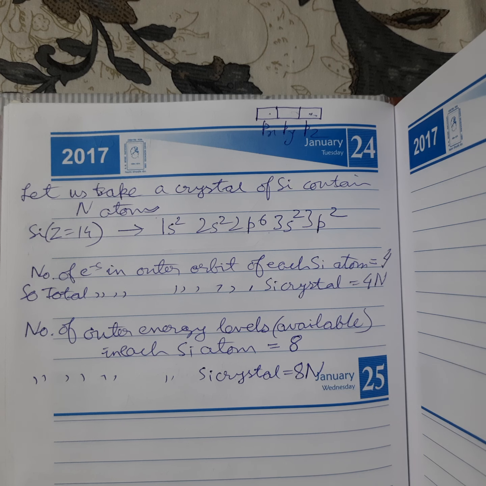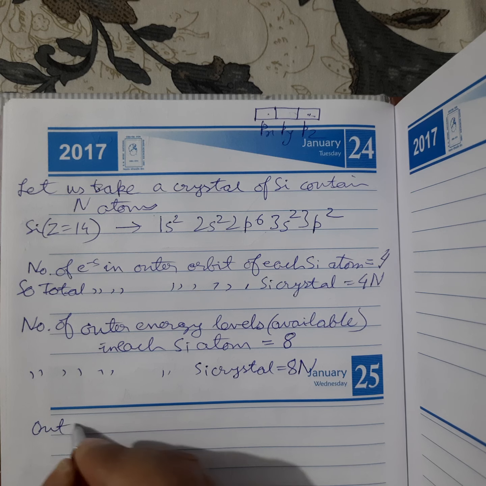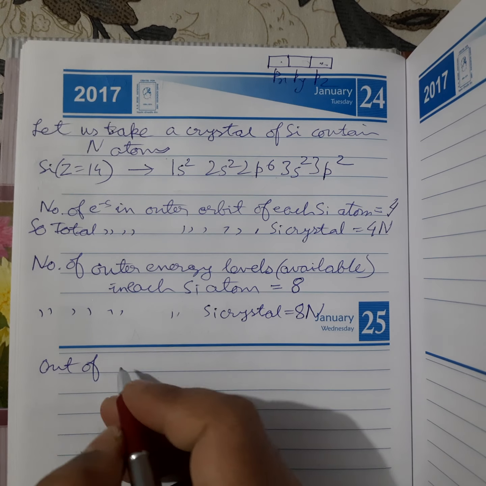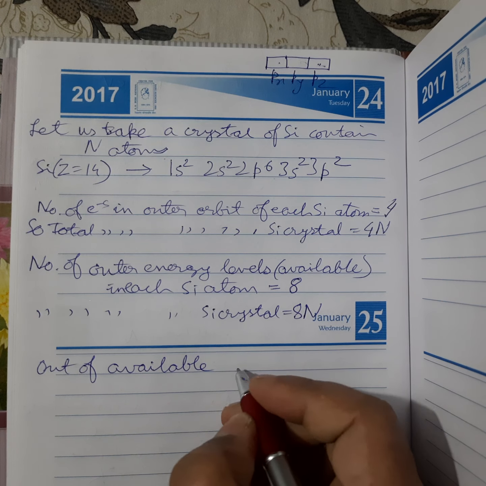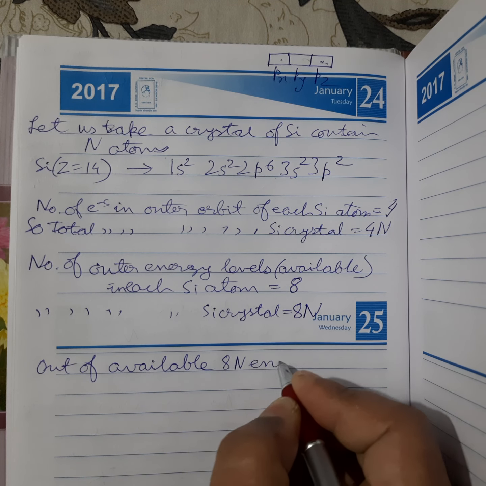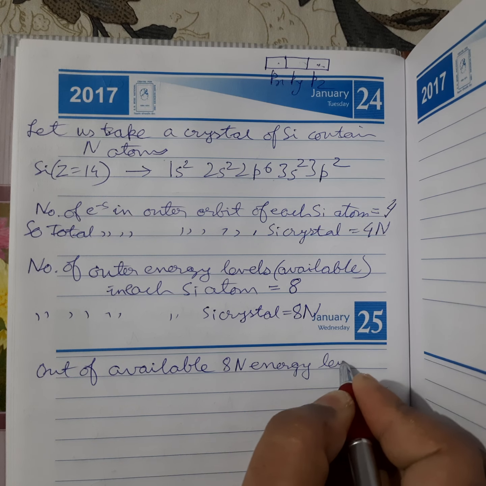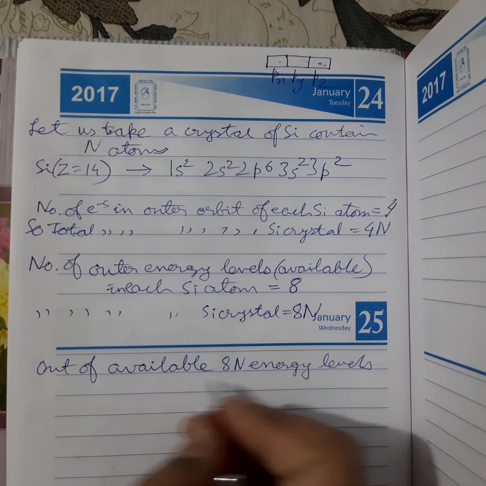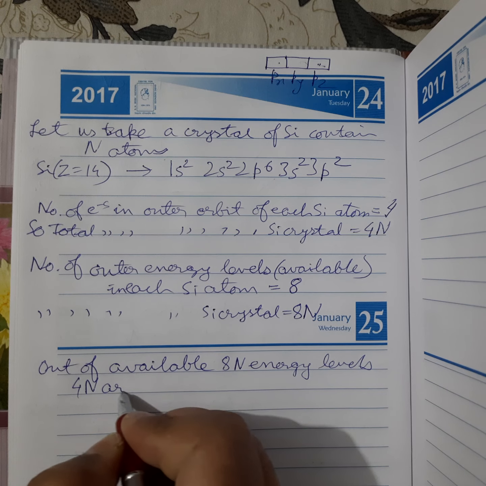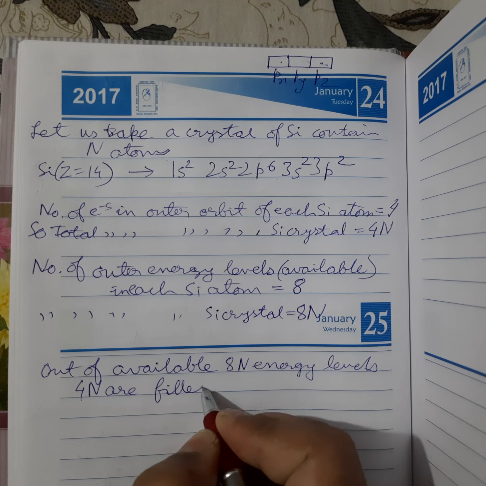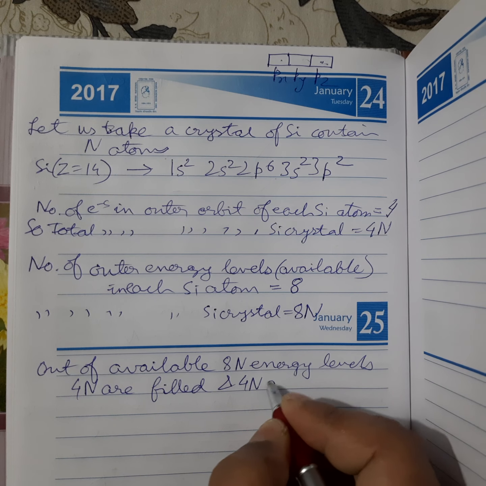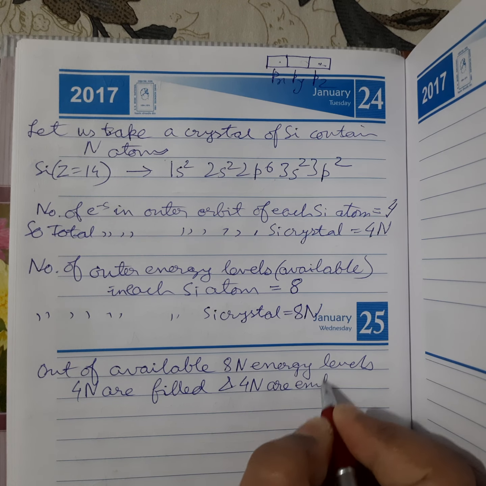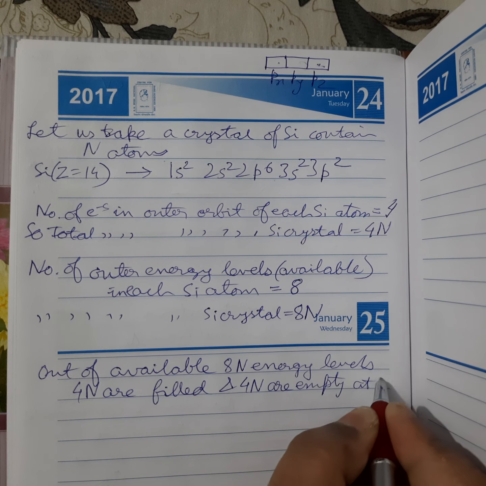Now out of the available 8n energy levels, 4n are filled and 4n are empty, definitely at 0 Kelvin.